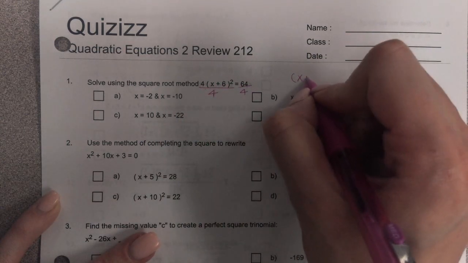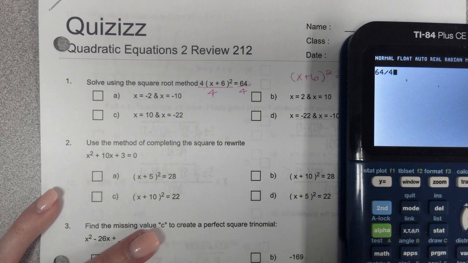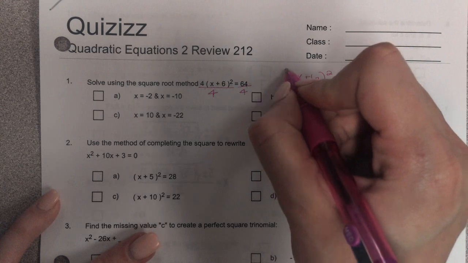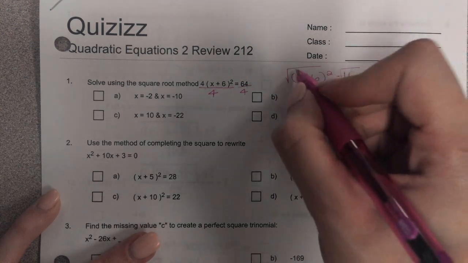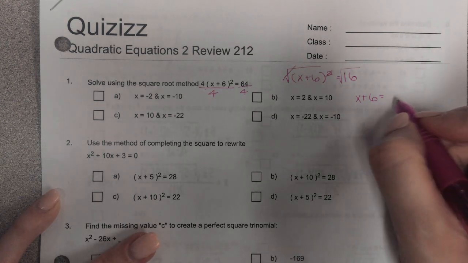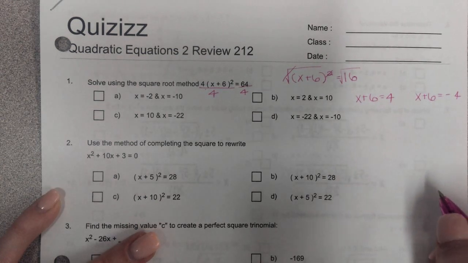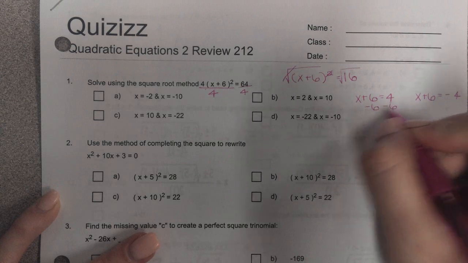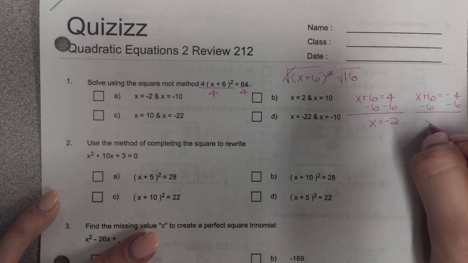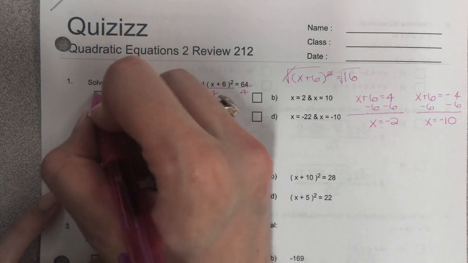So you get x plus 6 squared equals 64 divided by 4, 16. Then we need to get rid of the exponent. To get rid of the square, you square root, square root. The square root simply cancels out the squared. So x plus 6 equals, the square root of 16 is 4, but it's also negative 4. To get rid of the plus 6, you subtract 6, so x equals negative 2. Subtract 6, so x equals negative 10. So your solutions are negative 2 and negative 10.